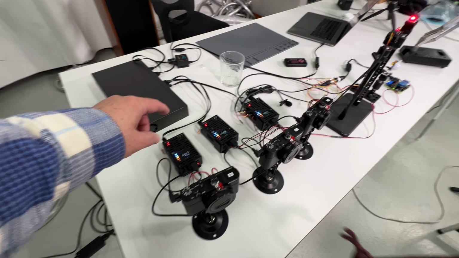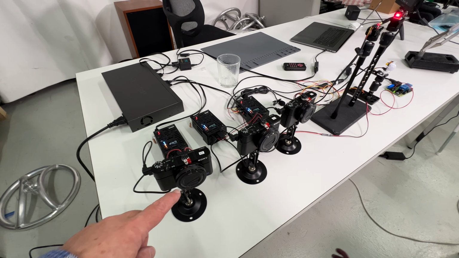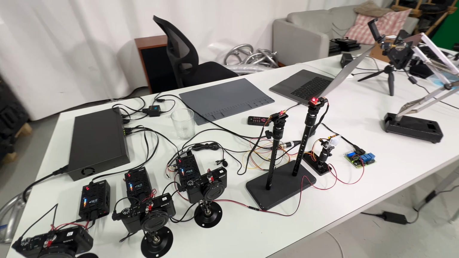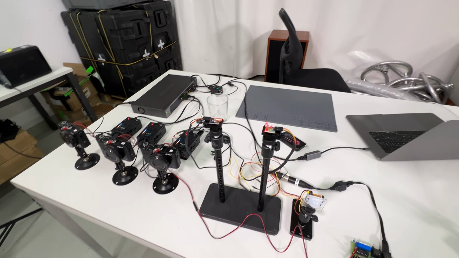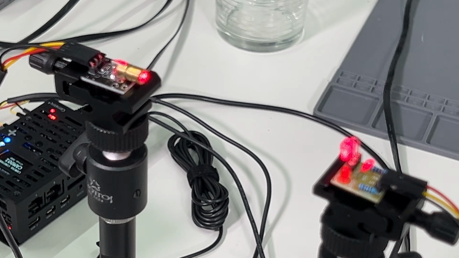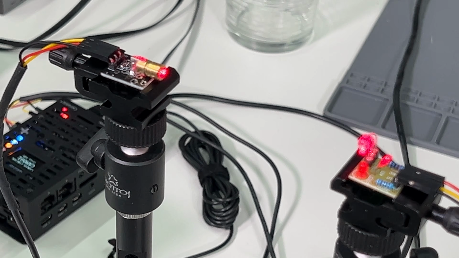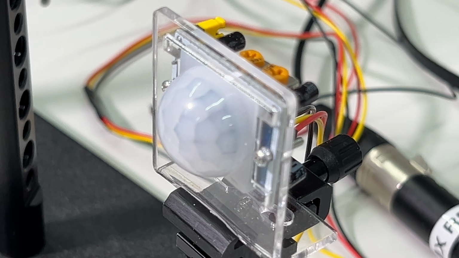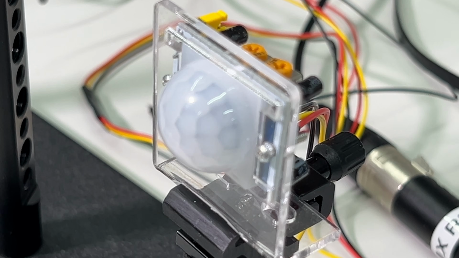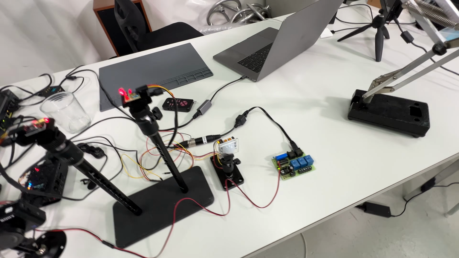So this is 3 of the camera controllers and 3 cameras. So part of the software is triggering. So this is a laser trigger. This is a motion trigger. There's a sound trigger.